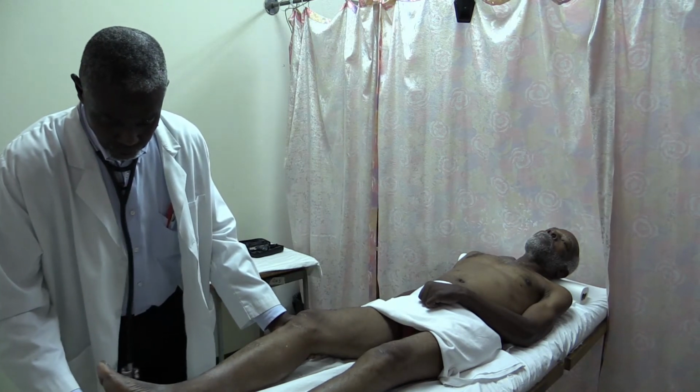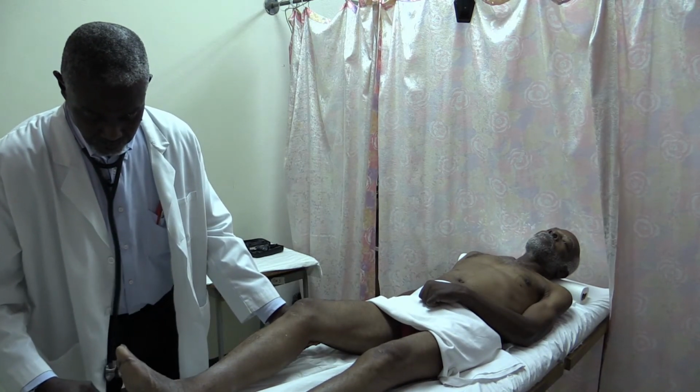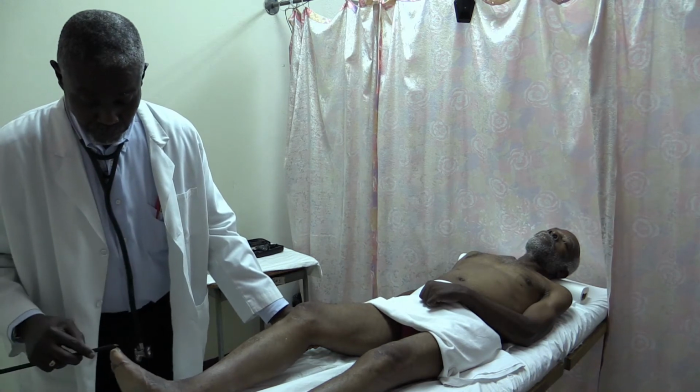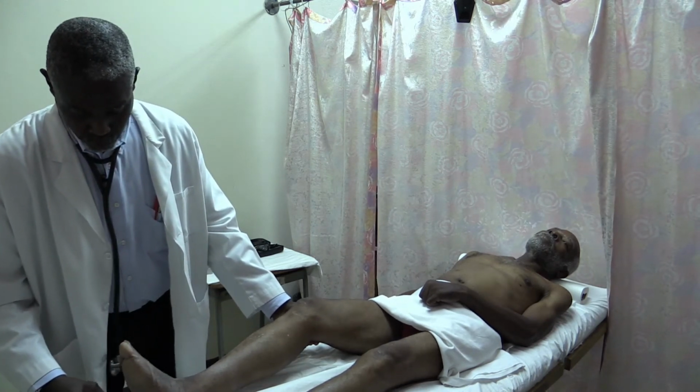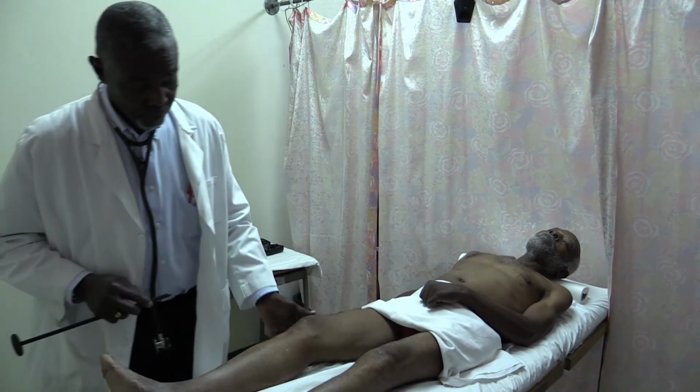And here we go. We're going to touch his foot. He's rather sensitive, but notice that that big toe is not being extended. Let's go again. He's withdrawing, but the big toe is flexing.